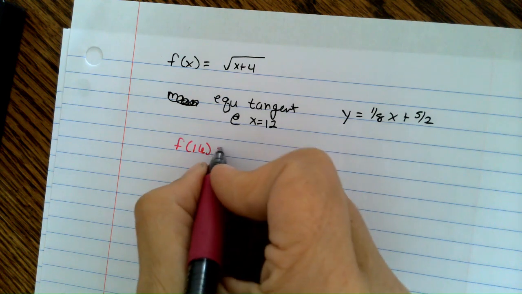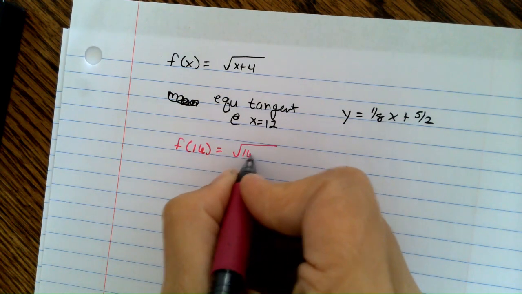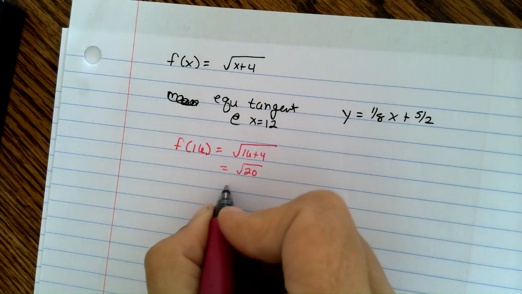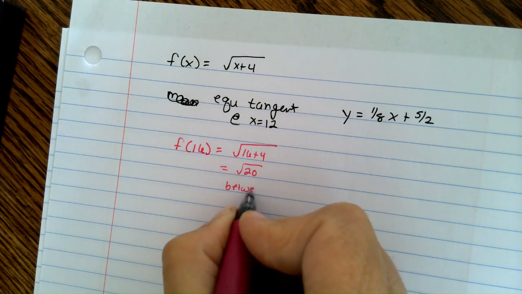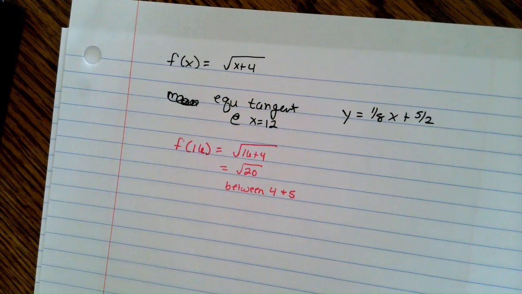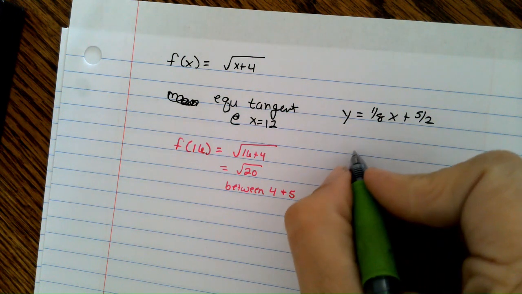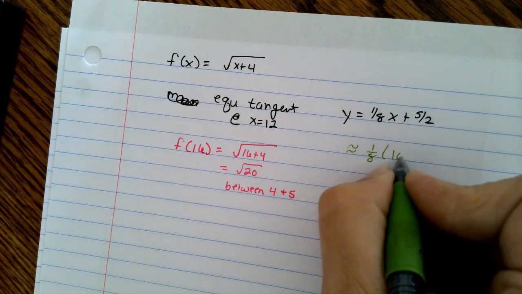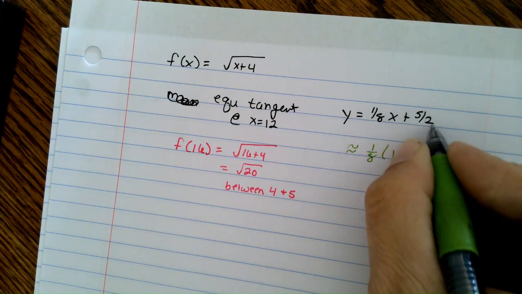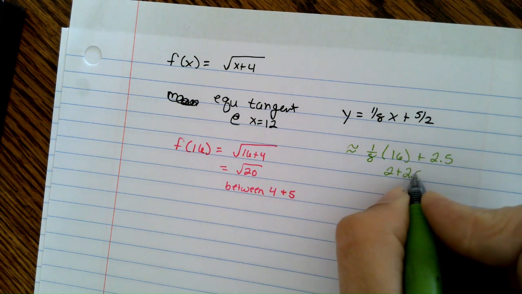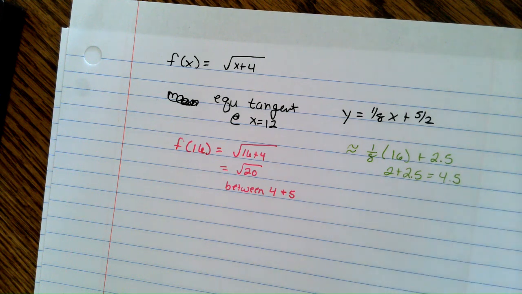Well, here we'd have to do the square root of 16 plus 4. That would be the square root of 20. Well, that's somewhere between 4 and 5, right? But if we come over here to the tangent line, it will be approximately 1/8 times our x value plus 5/2 is 2.5. So 2 plus 2.5 is 4.5.